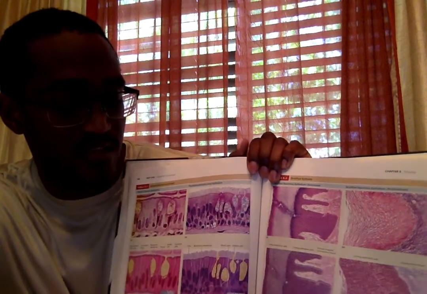So if you look here, you can see the keratinized cells in this area here. They're really thick and really dense. And then if you look on this side here, you can see this is non-keratinized. You can see how much more spread out they are, and they're also alive.